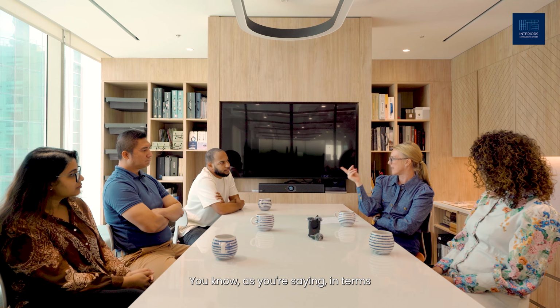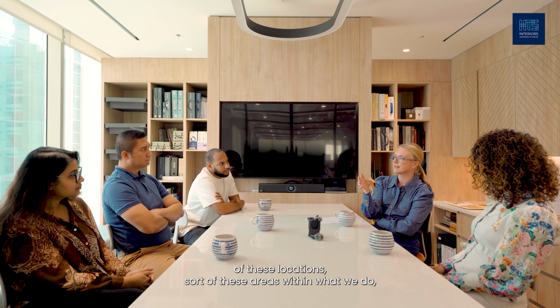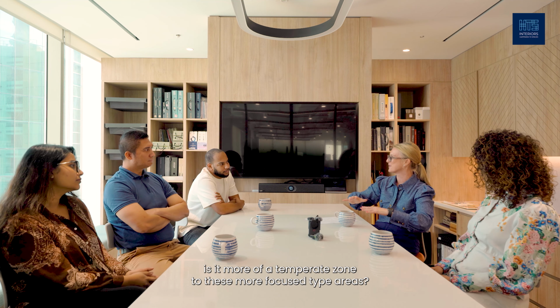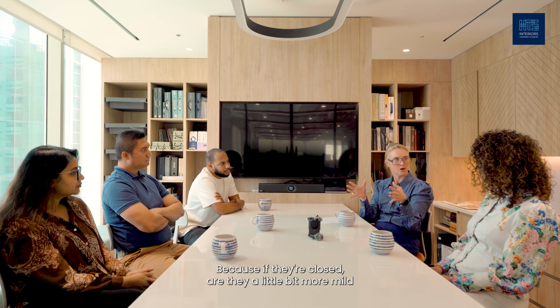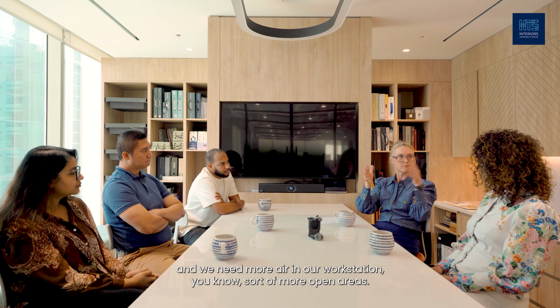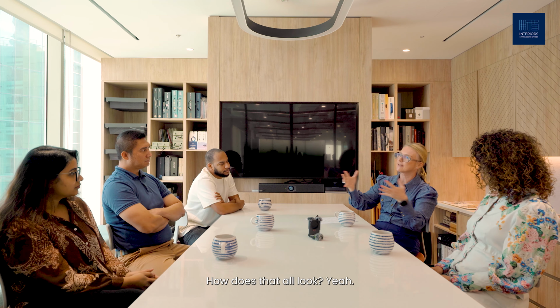As you're saying, in terms of these locations or areas within what we do, is it more of a temperate zone for these more focused areas? Because if they're closed, are they a little bit more mild? And we need more air in our workstations, our more open areas. How does that all look?